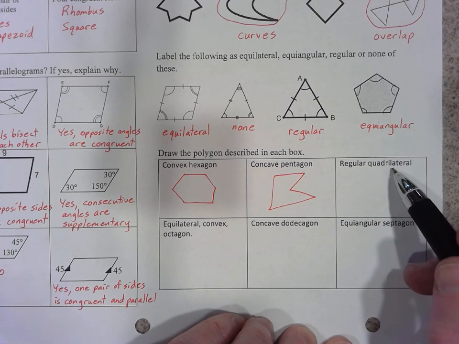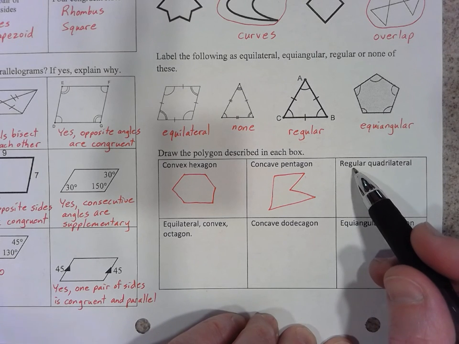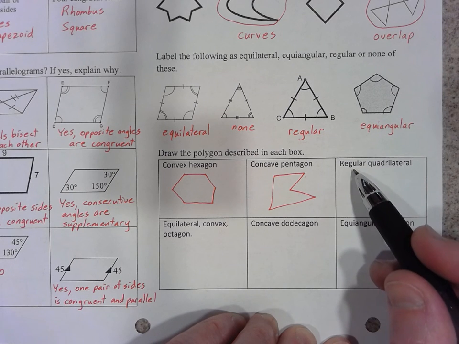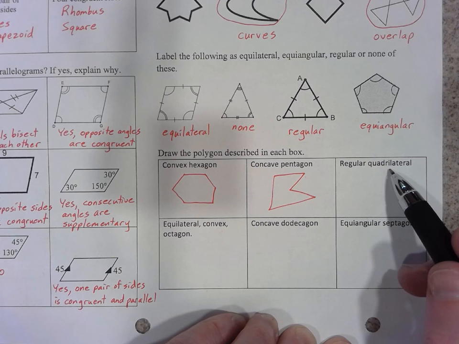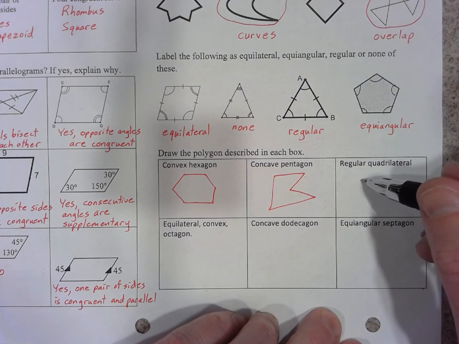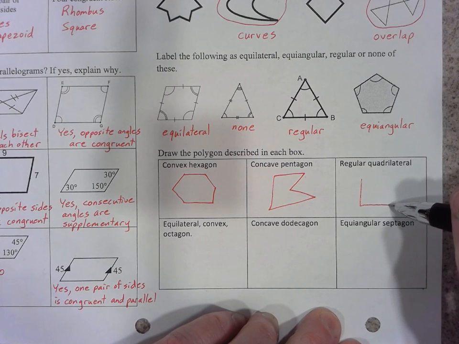Regular quadrilateral. Regular means both equilateral and equiangular. Equilateral quadrilateral means that it's a rhombus. Equiangular quadrilateral means it's a rectangle. And if it's both a rhombus and a rectangle, therefore it is a square.